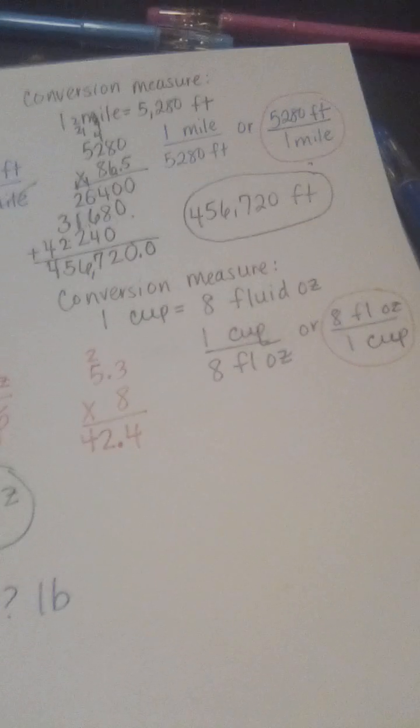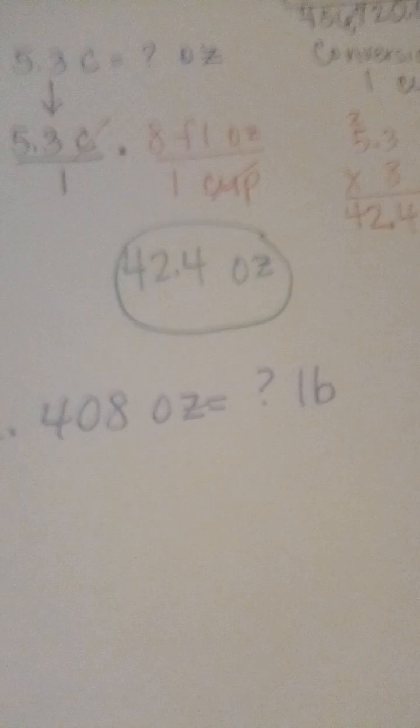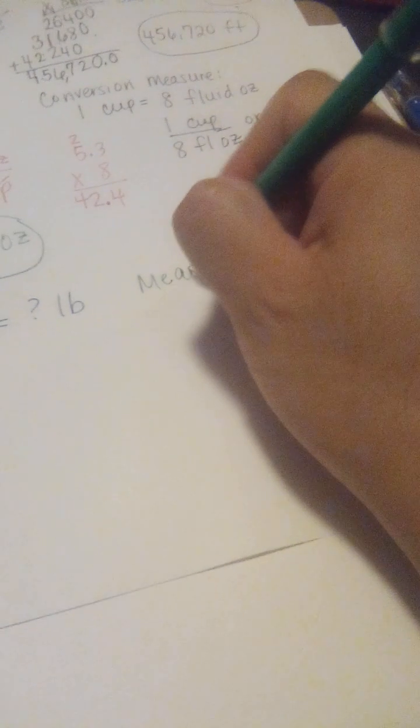All right, let's see. Let's go to number 9. 9A, 408 ounces equals how many pounds? All right. Measuring conversion.